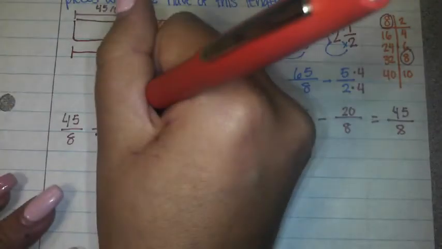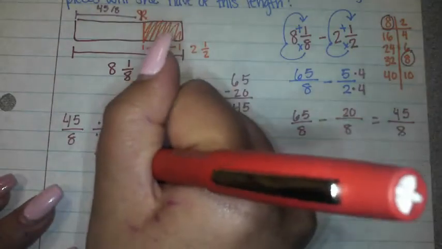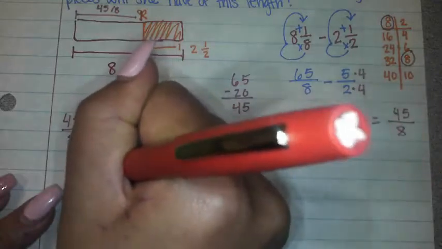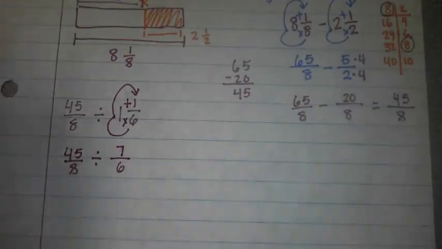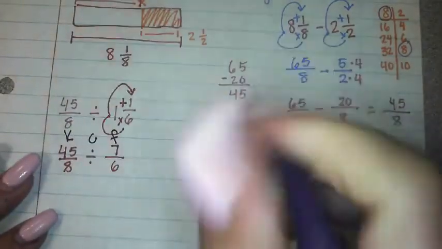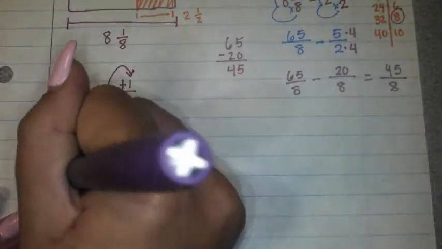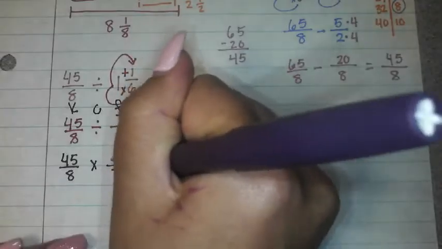This is already an improper fraction, but this one is not. So we're going to do the Texas method. 6 times 1 is 6, plus 1 gets me 7/6. Now that we're here, we're going to do keep, change, flip, because this is dividing fractions. So I'm going to keep that 45/8, change that into multiplication, and flip that to 6/7. And now we can go ahead and multiply just straight across.